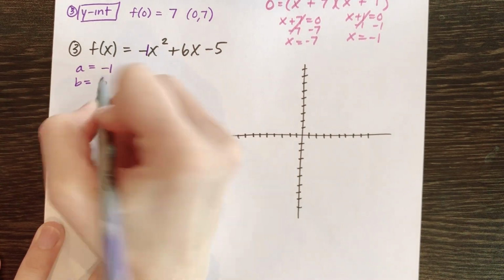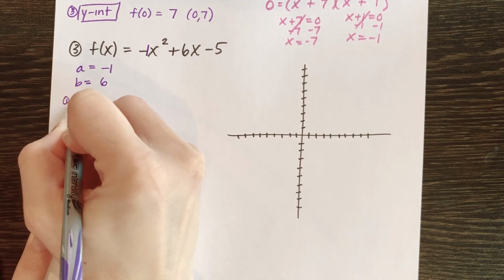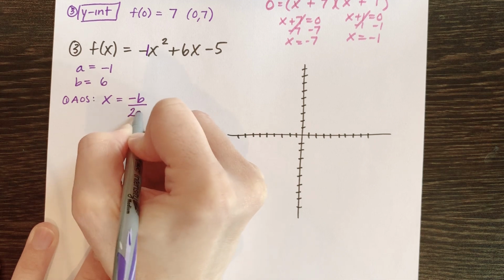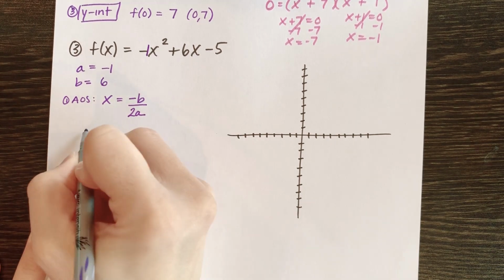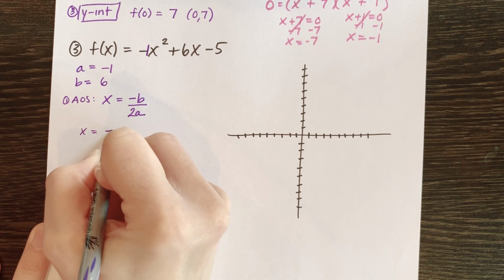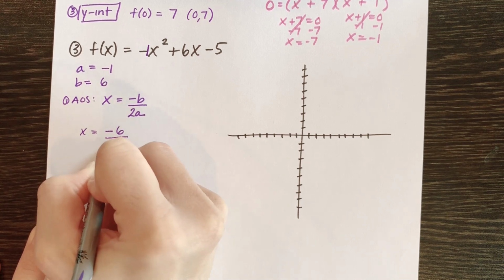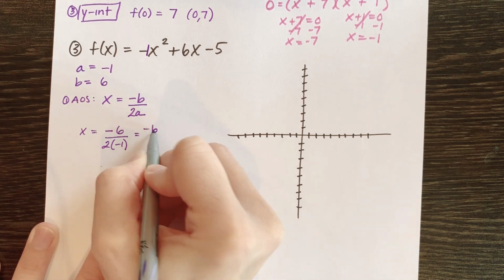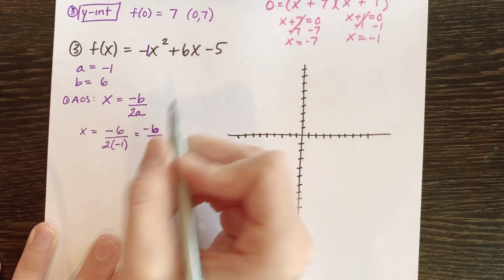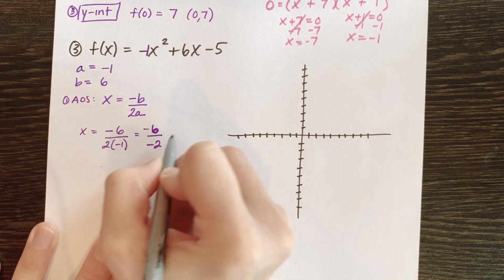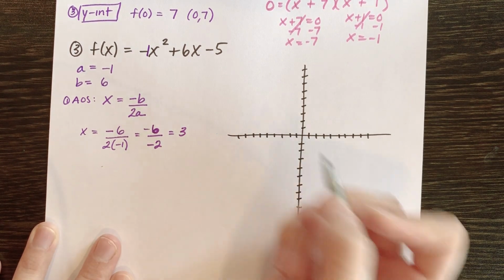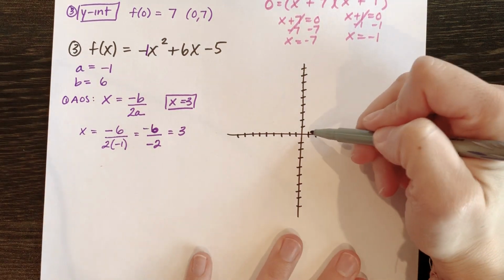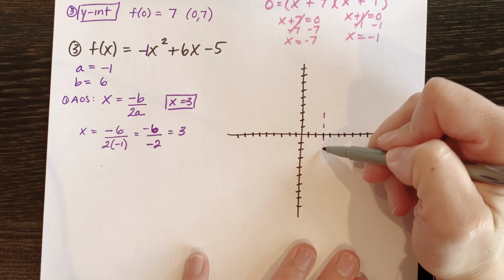B is a +6. So when I go to do my axis of symmetry, x equals -b over 2a, I'm plugging in negative b is 6 over 2 times -1. This is going to simplify a little different than the last couple, right? So I have -6 over -2 gives me a +3. So my axis of symmetry is x equals +3. I go to 3 on the x-axis.